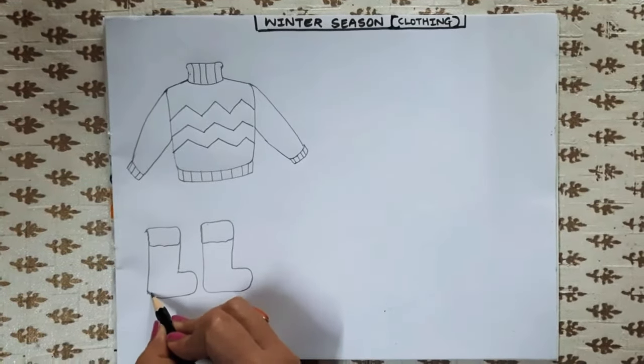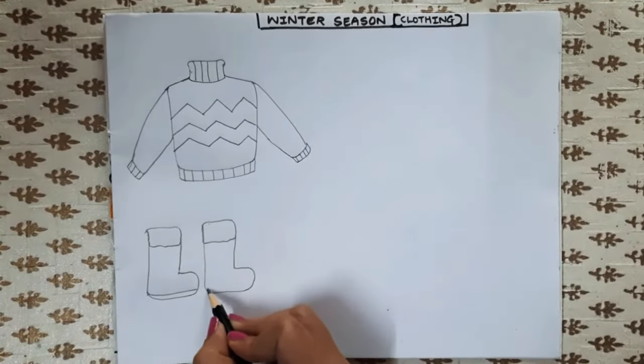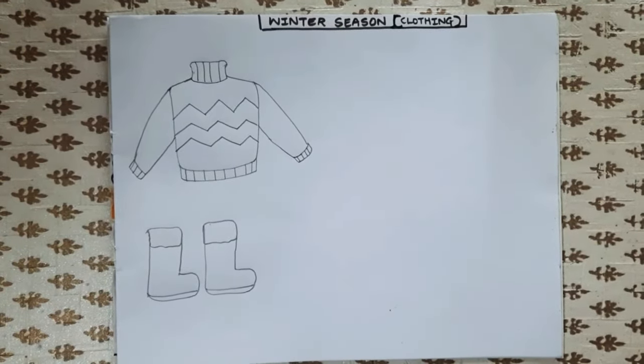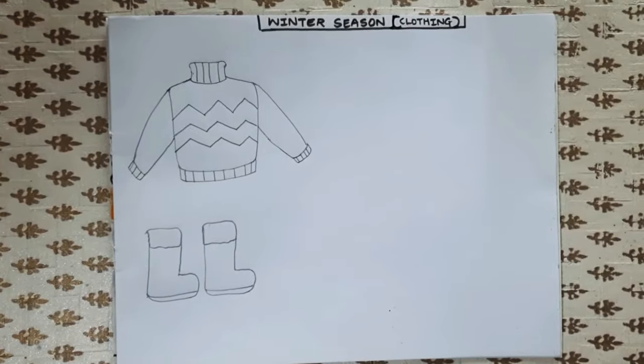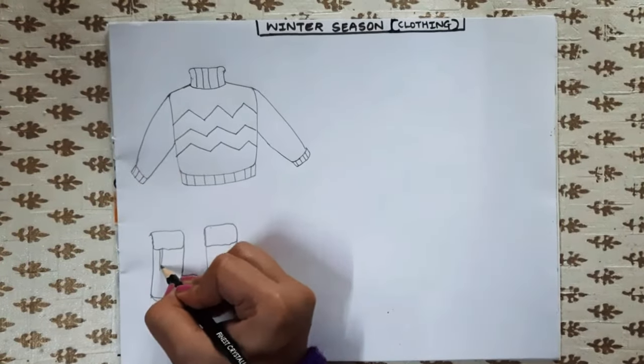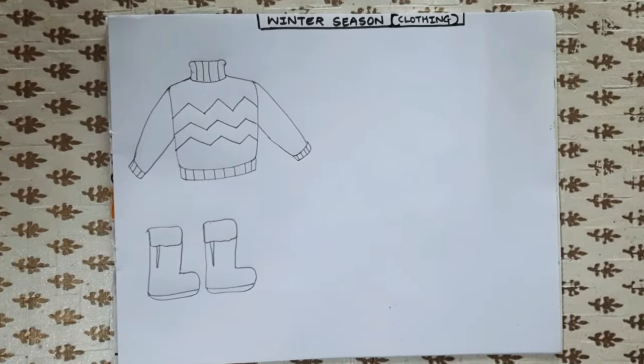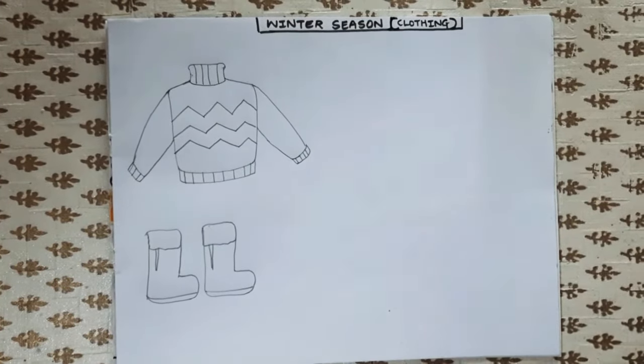Now show the sole of the boots. And sometimes there are designs on the boots, otherwise no design. It's totally up to you. You might make a zipper. So it's easy to wear the boots. Next, what do we make?